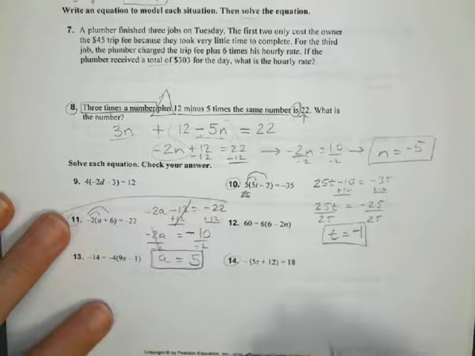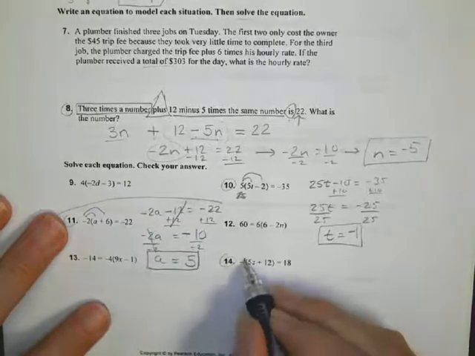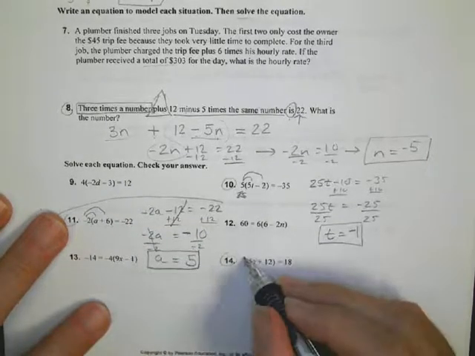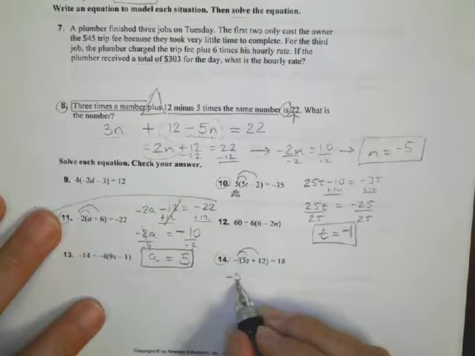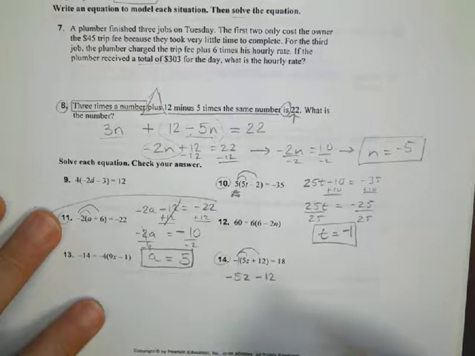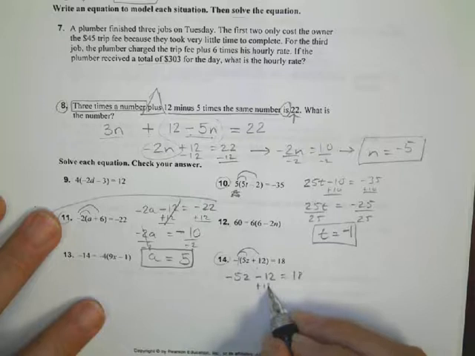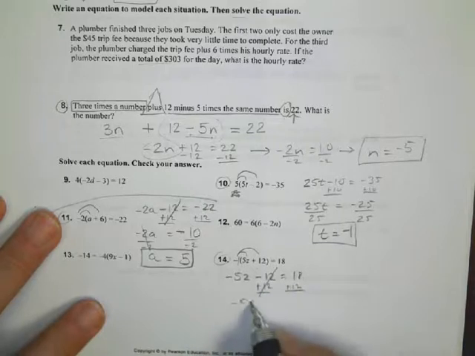And the last problem on this side of the page, we have a negative 1 in front of there, don't forget. So let's distribute that throughout the whole thing. This can be rewritten as negative 5z minus 12. Basically, I'm just changing the signs inside the parentheses, equals 18. I will add 12 to both sides. That cancels. So negative 5z equals 18 plus 12 is 30.